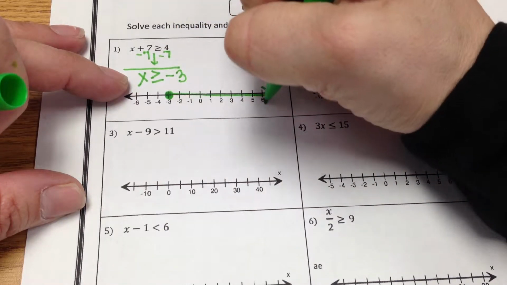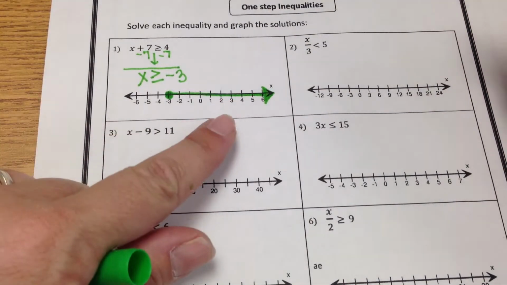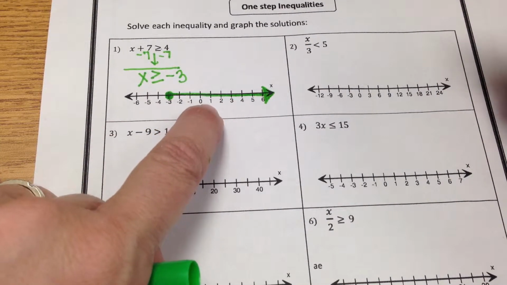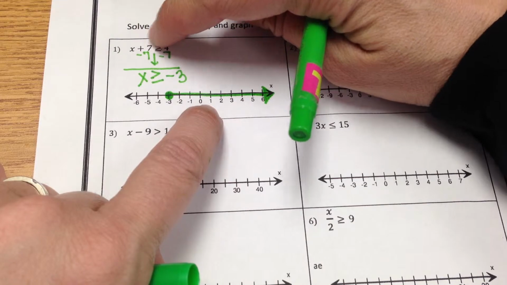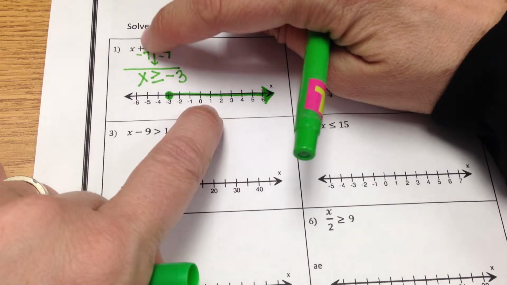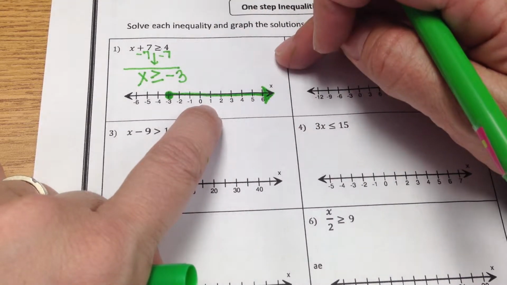So this means that x can take on values that are either negative 3 or greater. So to graph our solution, we want to show all the values that x can take on. And then to check yourself, you can pick any number that is on your graph solution. Like I'm going to choose the number 1. Is it true that 1 plus 7 is greater than or equal to 4? Well, 1 plus 7 is 8, which definitely is greater than or equal to 4. So I know I shaded the right way.